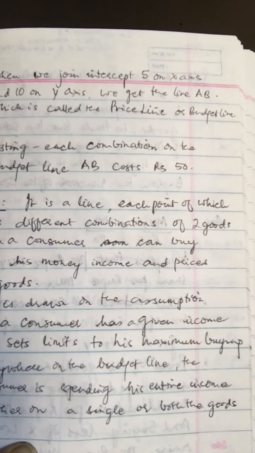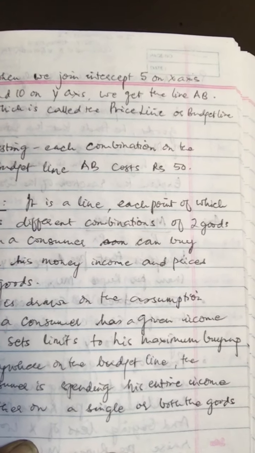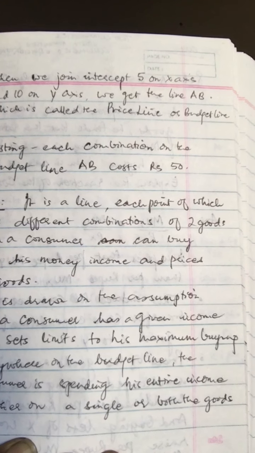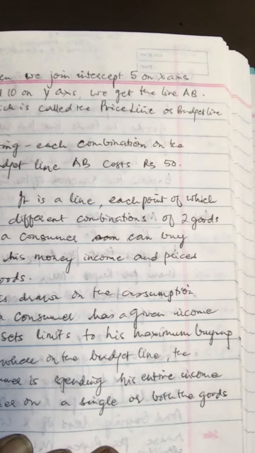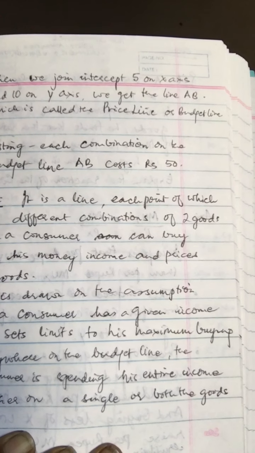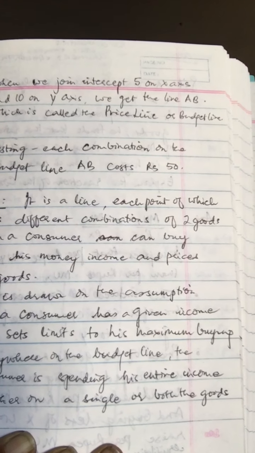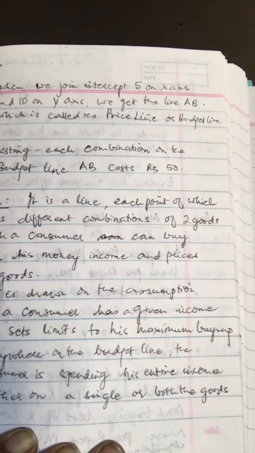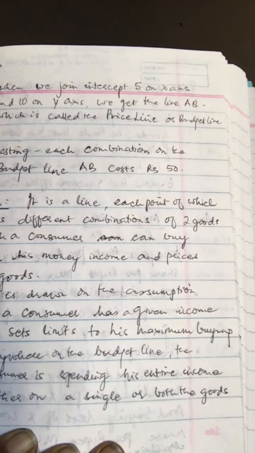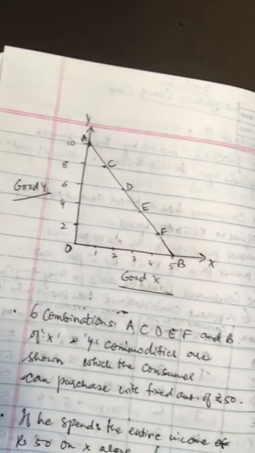Therefore, the slope of the budget line is PX divided by PY, that is 10 divided by 5, which is equal to 2. So the slope of the budget line is given by the ratio of prices of the two goods. That is why the budget line is also called the price line. The price ratio remains constant throughout because prices of the two goods are taken as constant, and that is why the budget line is a straight line.